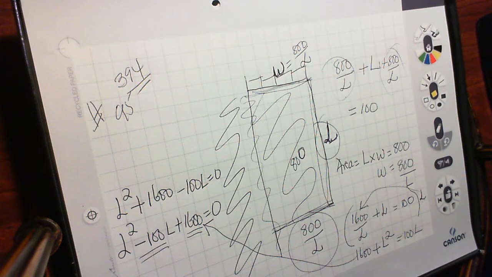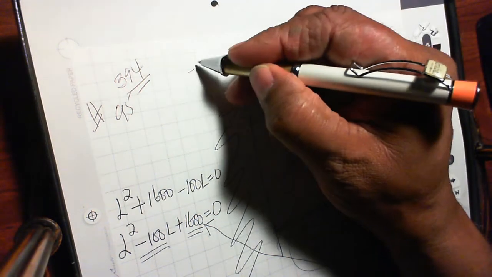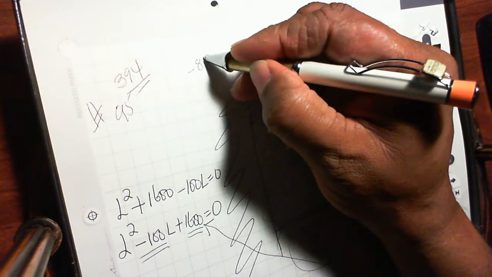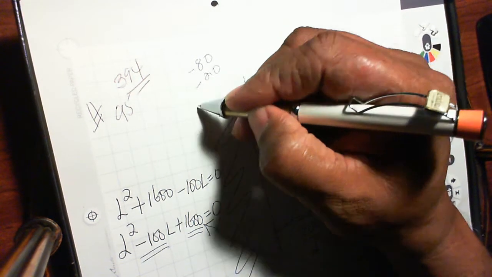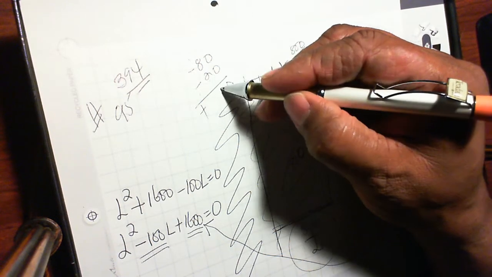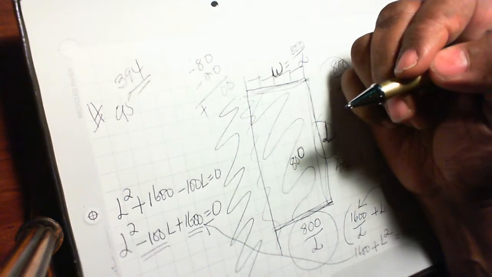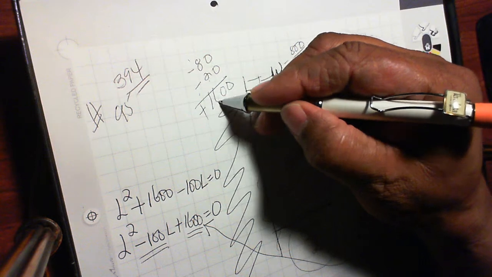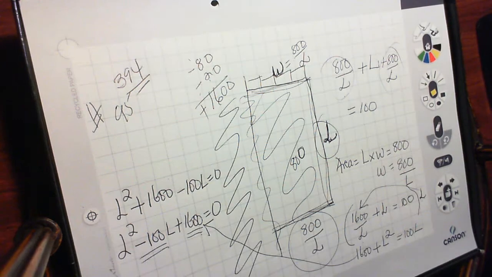I'm going to make a guess. How about negative 20 and negative 80? Let's try those. Negative 80 and negative 20. Negative times negative will give me a positive. 0, 2 times 0 is 0. 2 times 8 is 16. That's positive 1600. That's what I want. So we can use negative 80 and negative 20.